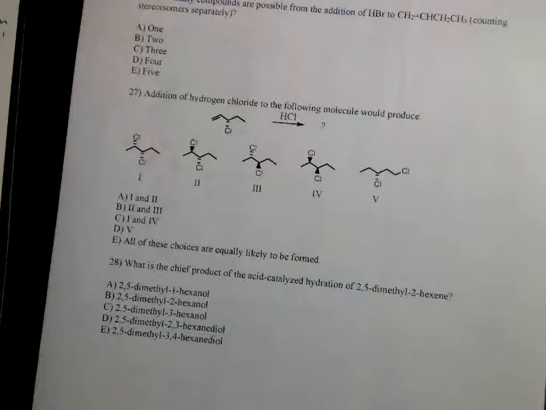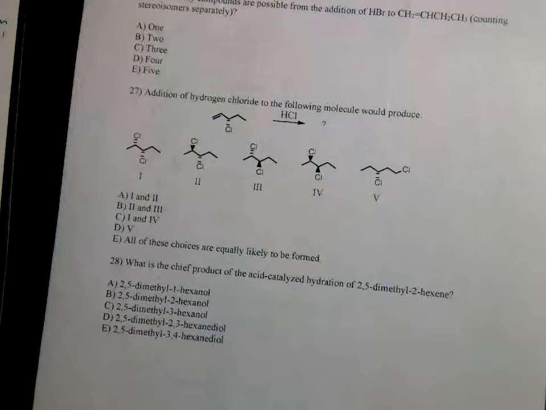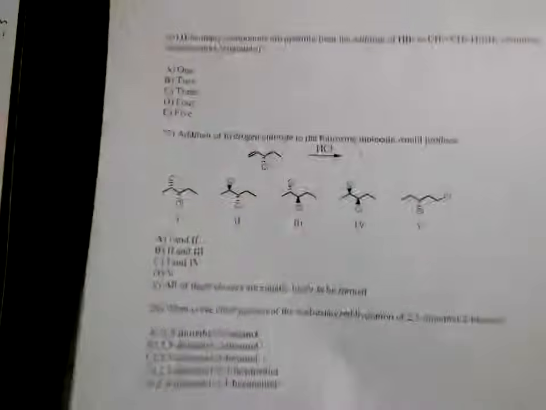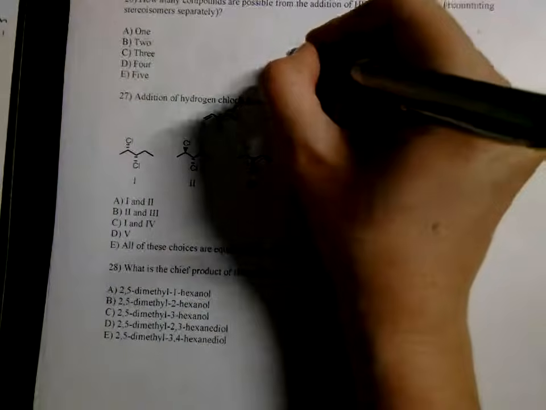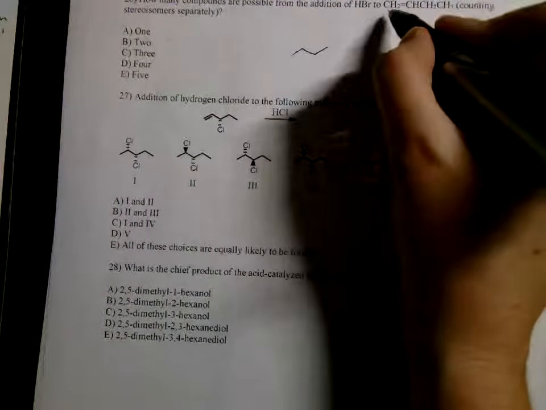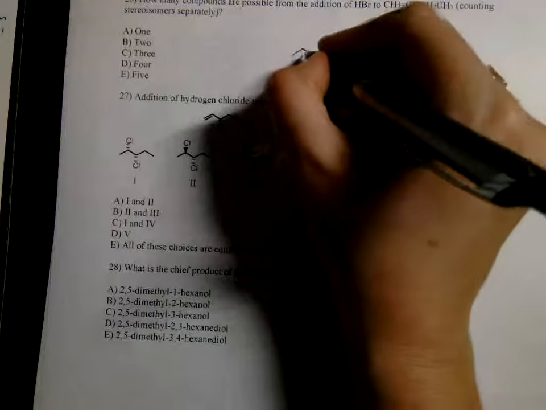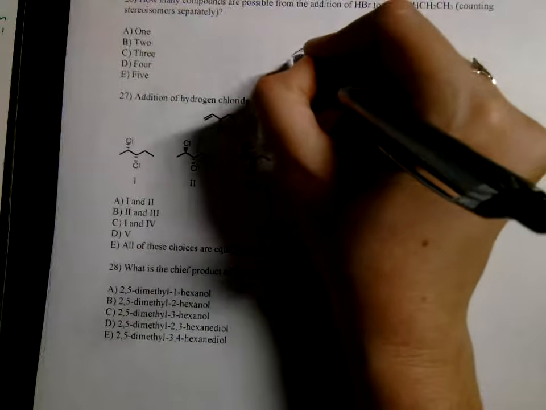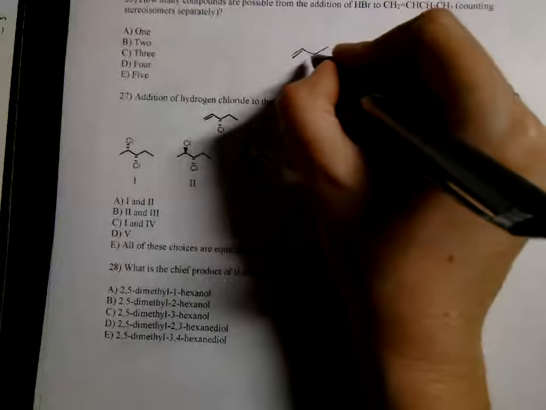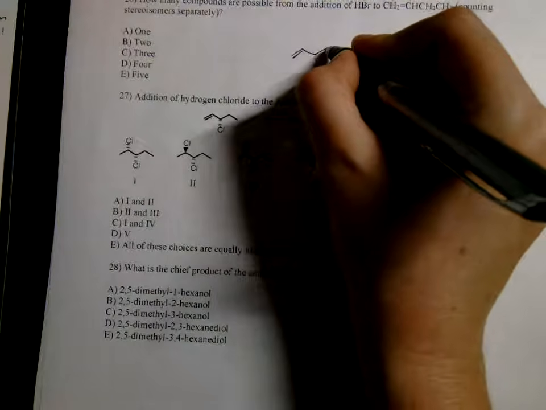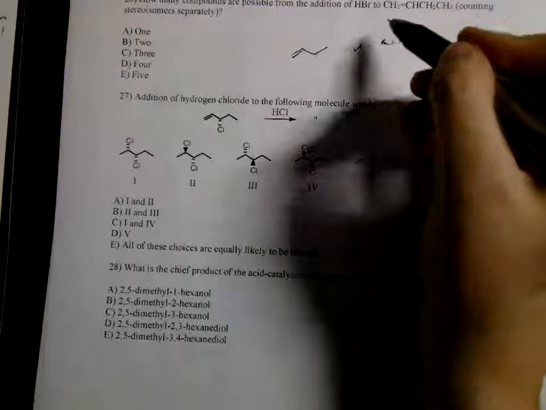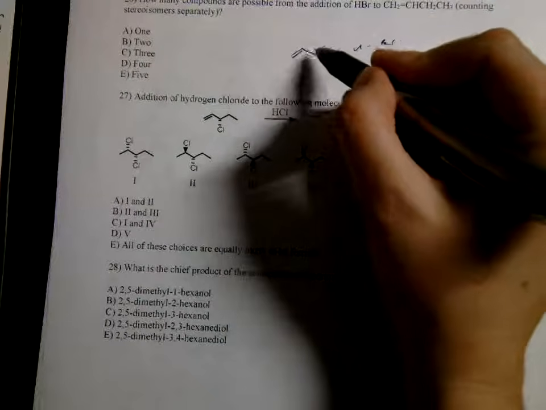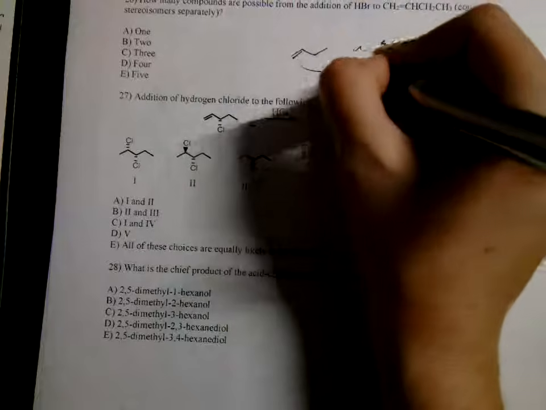Okay, question 26 is how many stereoisomers are possible? So let's see. Let's go ahead and just draw it out here. CH2, the double bond between them, CH2, CH3, and then you've got HBr.